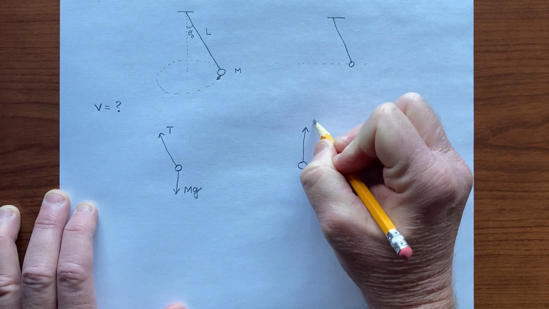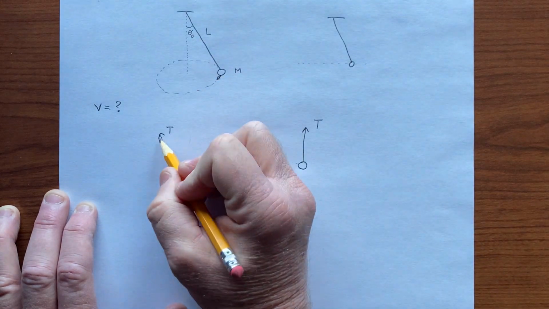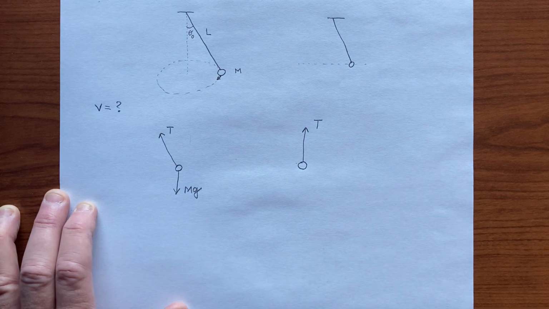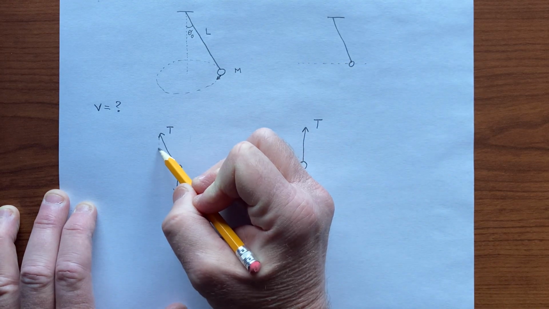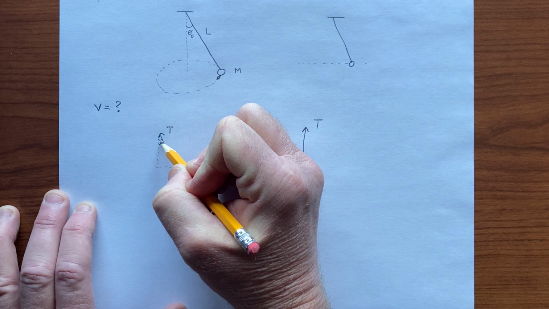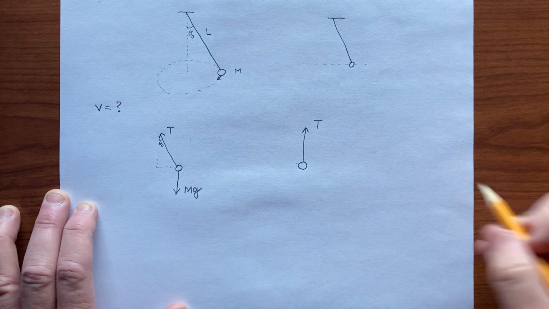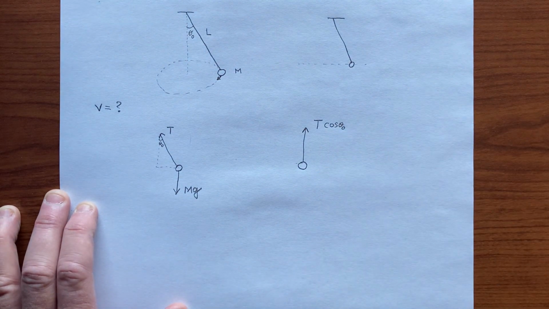The angle here is theta naught. So we have the vertical part, so maybe we can do a little triangle there, and that's theta naught. And so the vertical part of that is T cosine of theta naught. T is the tension that's not given.